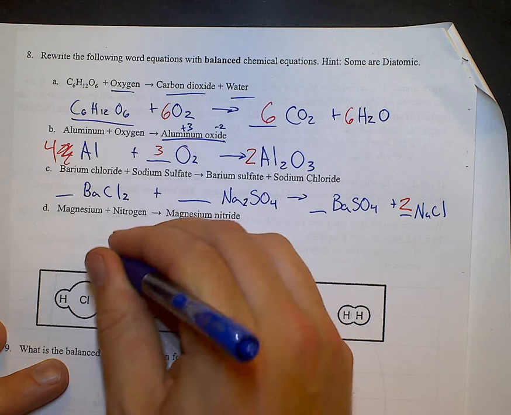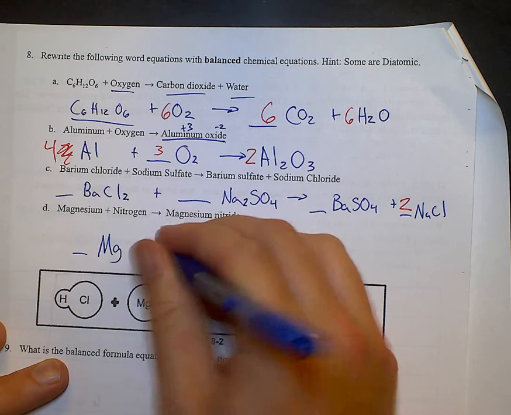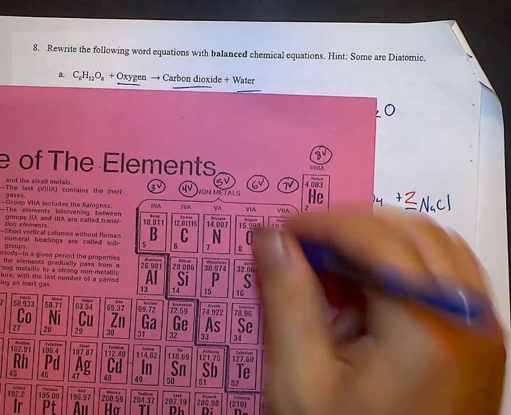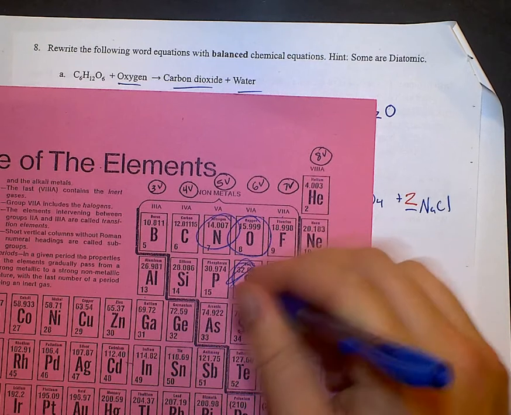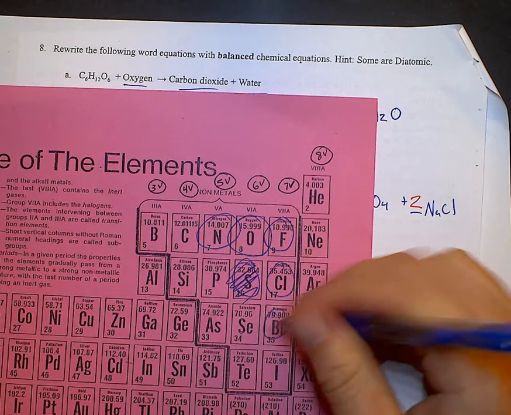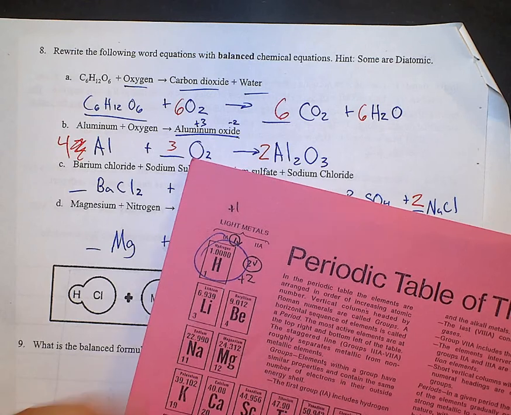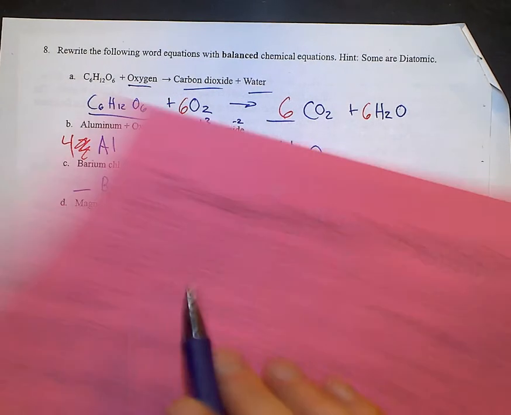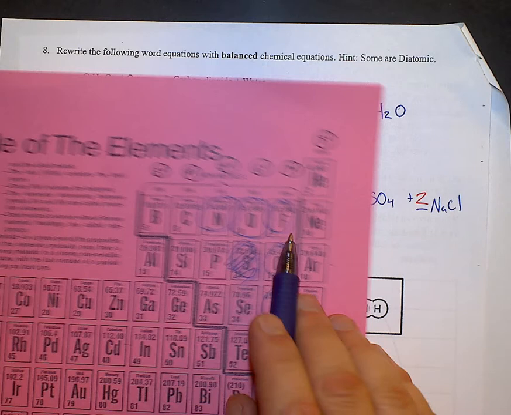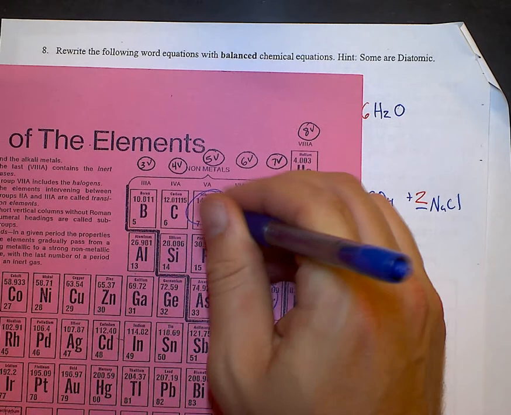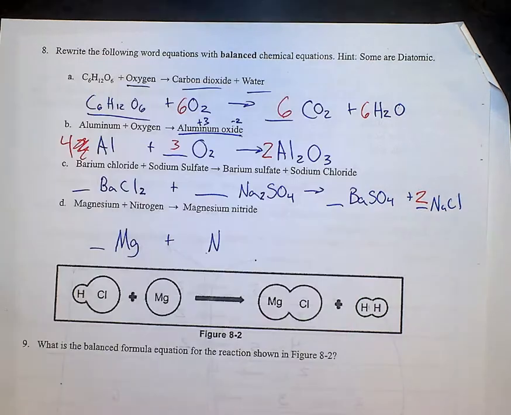Magnesium, Mg, plus nitrogen. Let's see. Is nitrogen a diatomic? Oh, why, yes it is. Because we all circled the 7 diatomics on your periodic table. You have them circled anytime. Hydrogen, nitrogen, oxygen, fluorine, chlorine, bromine, and iodine are by themselves. We give them a little 2. Okay? They're diatomic.